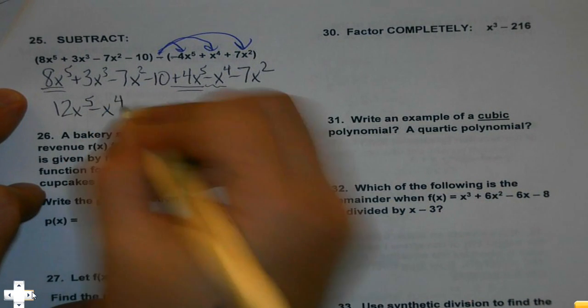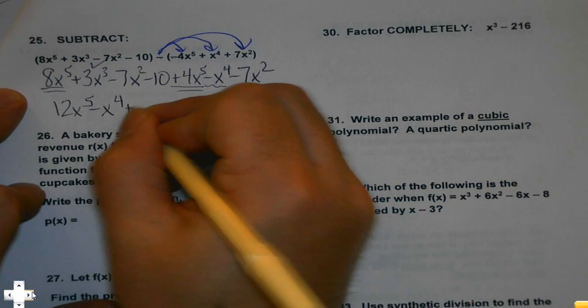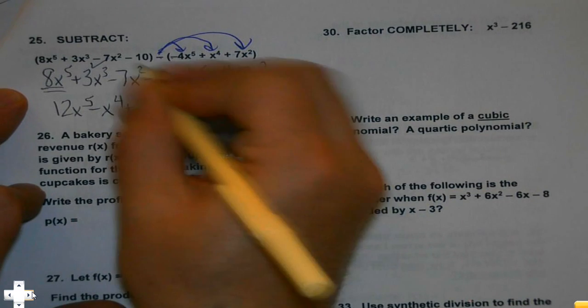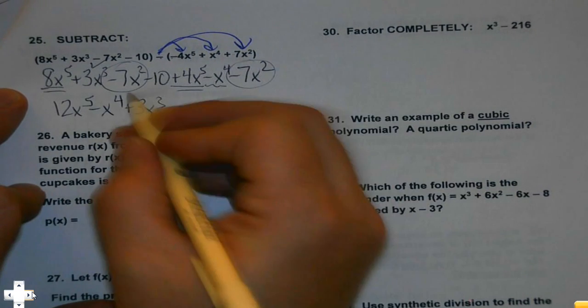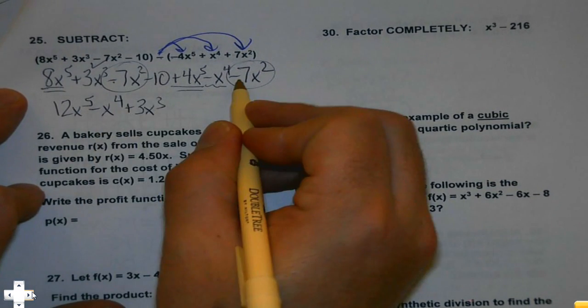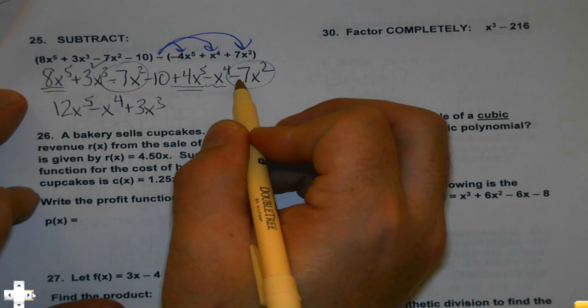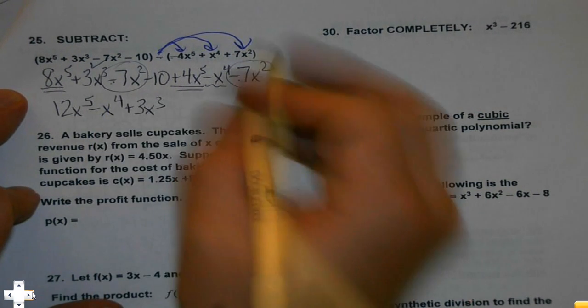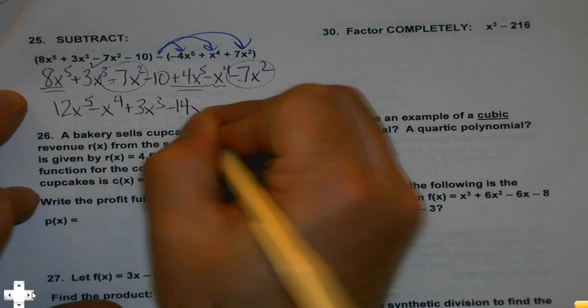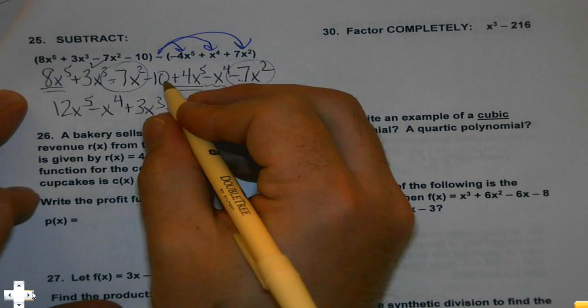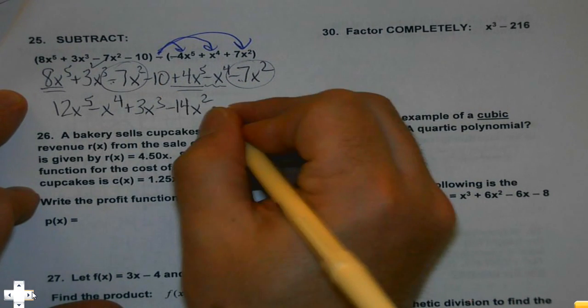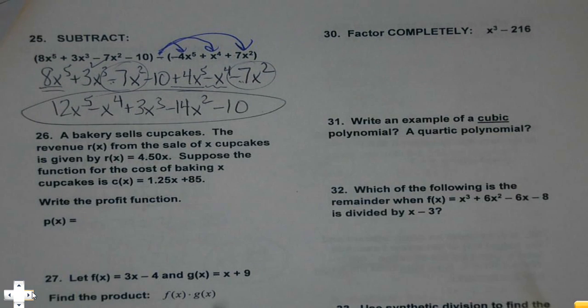Minus x to the fourth plus 3x to the third. Be careful, negative 7 minus 7 is not 0. Those do not cancel. If I owe somebody $7 and I borrow 7 more, now I owe them 14. And I don't have an x term anywhere, so it's just that minus 10. And I'm good.